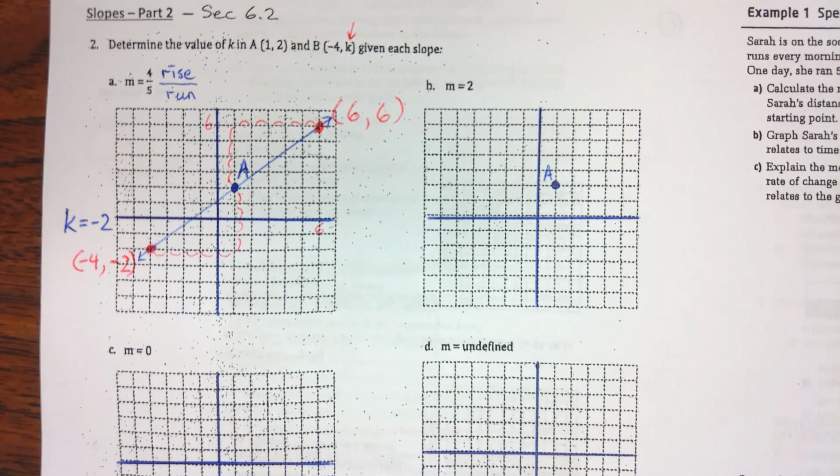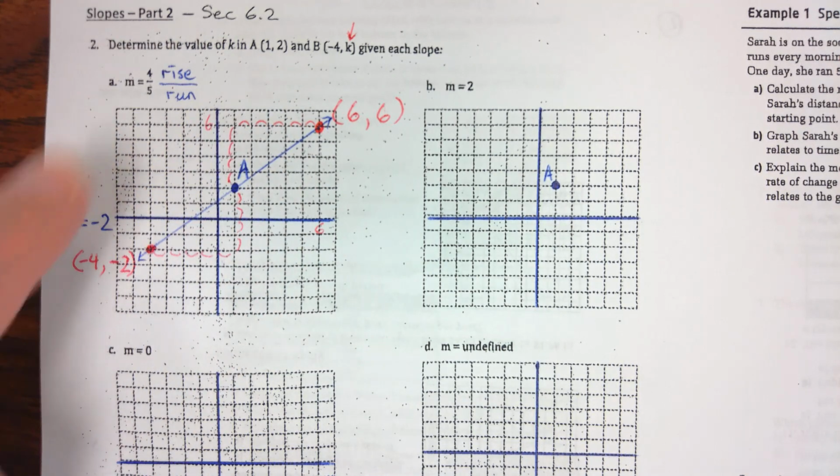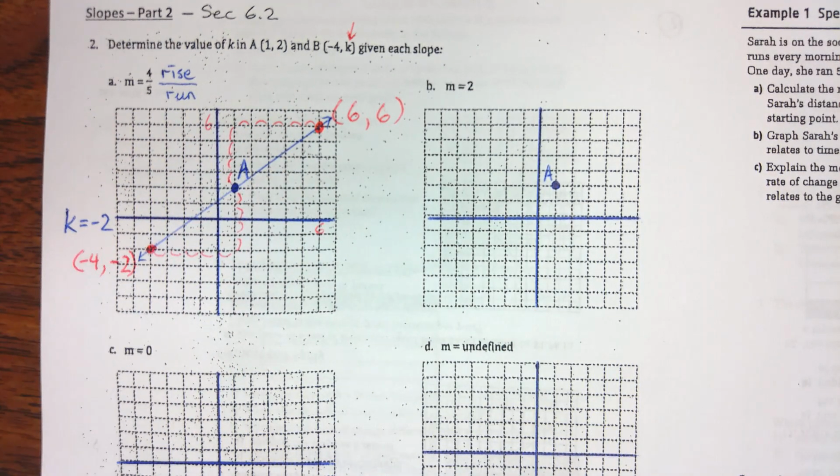It's just a variable. So they want you to solve for k. So what does k represent? So in this situation, k represents negative 2. The unknown value. Okay. So I want 3 other points.